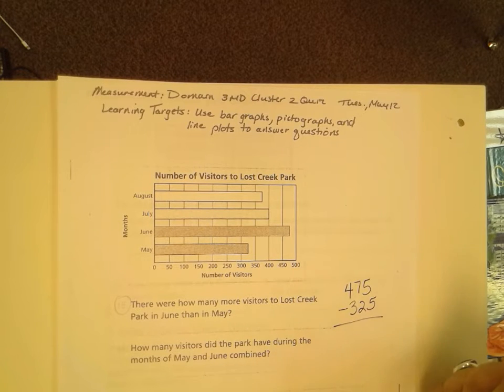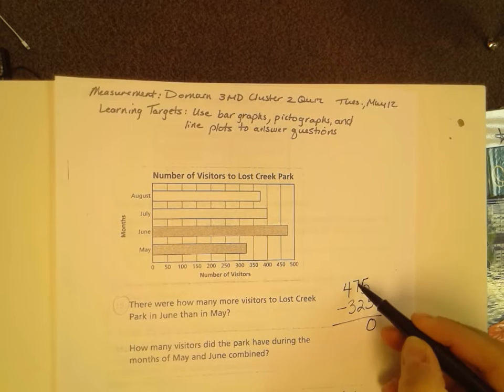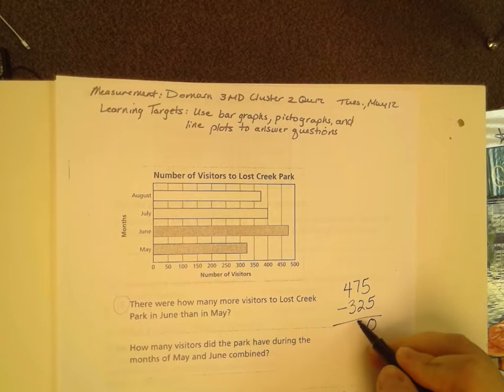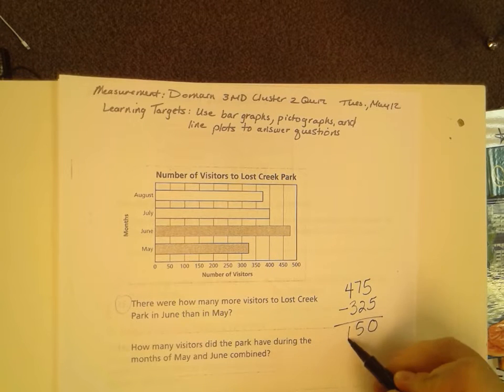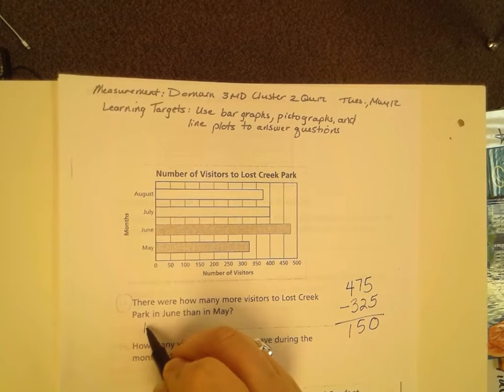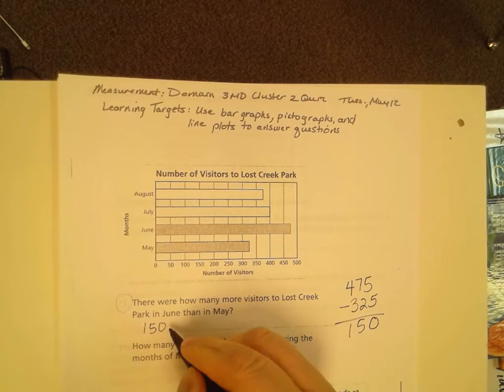So 5 minus 5 equals 0 ones. 7 tens minus 2 tens equals 5 tens. 400 minus 300 is 100, so we would have 150. And it says how many more visitors? More visitors.